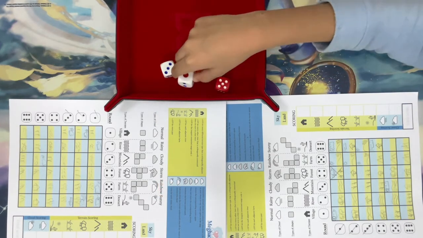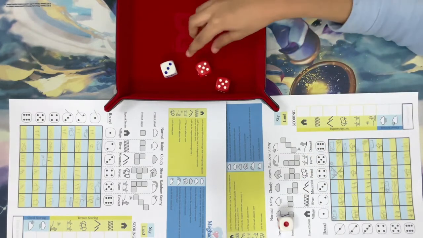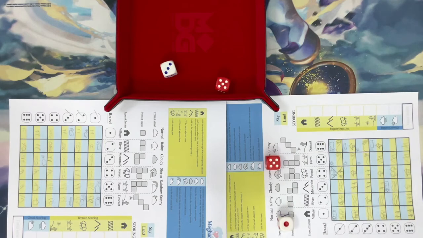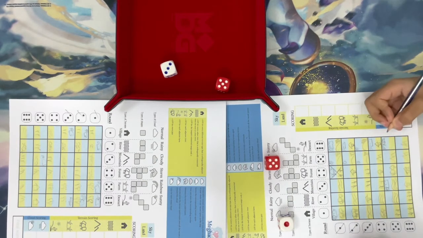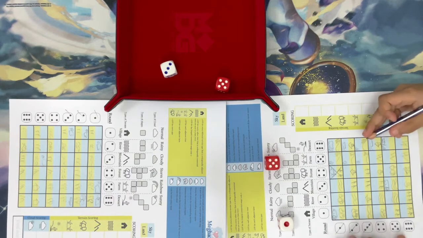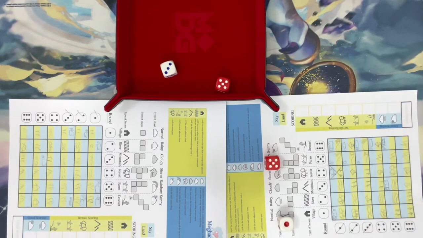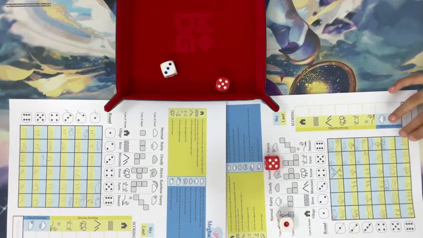So I'm going to take this for a normal cloud, and I'm going to be taking 5 rainbow. So I'll be making a rainbow cloud and a normal cloud over here that transforms into a sunny cloud, and I can't draw here, so I didn't draw it there.